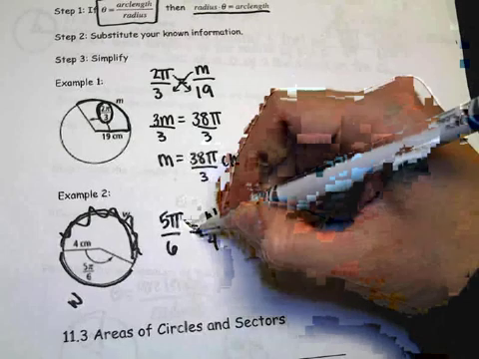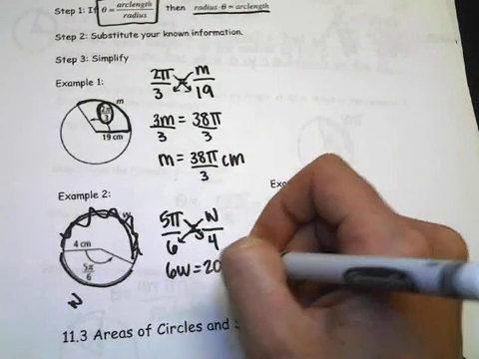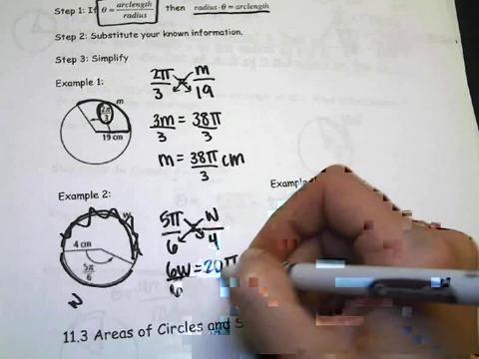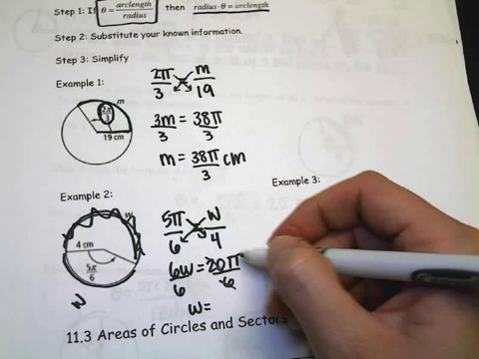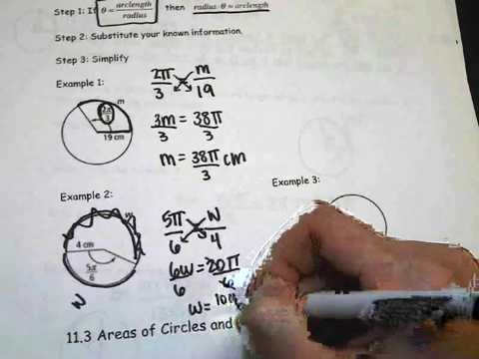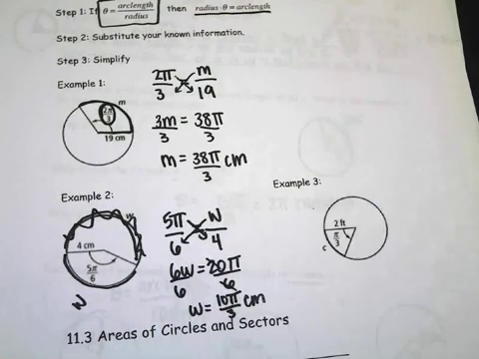I'm going to cross multiply again. 6W equals 20 pi, then divide by 6. So W equals, you can reduce that, 10 pi over 3 centimeters.